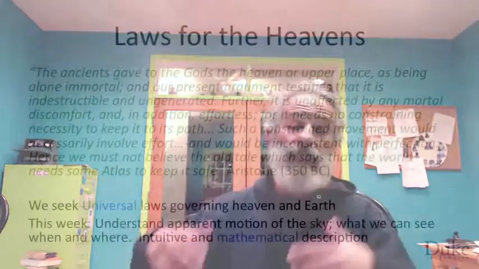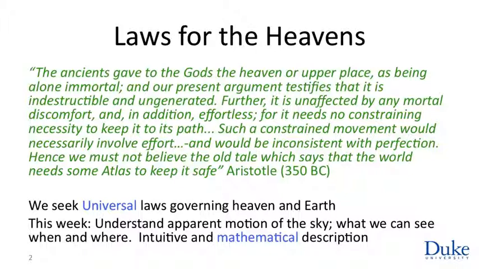We call it the celestial sphere, and the positions of the stars are fixed on the celestial sphere because that is how they are. So here's Aristotle in 350 BC, looking down his nose at the ancients, who thought that it required gods in heaven to maintain the stars in their fixed positions and their regular periodic motion. No, says Aristotle, there are laws of nature that compel the stars to do what we see them doing.